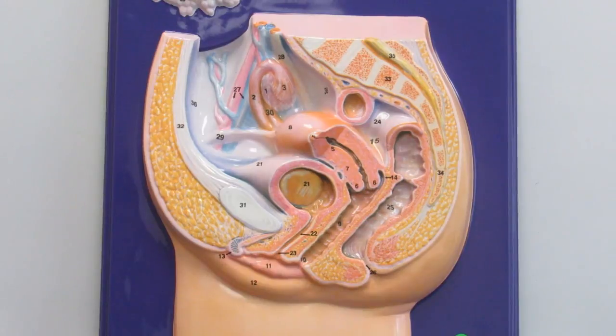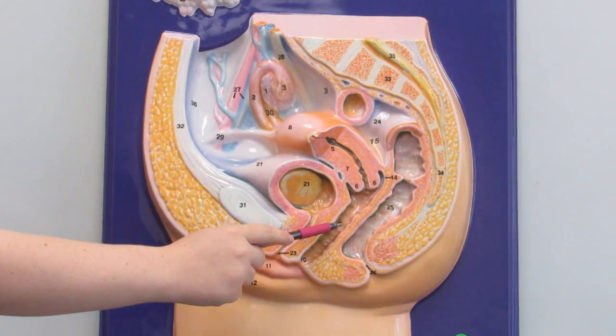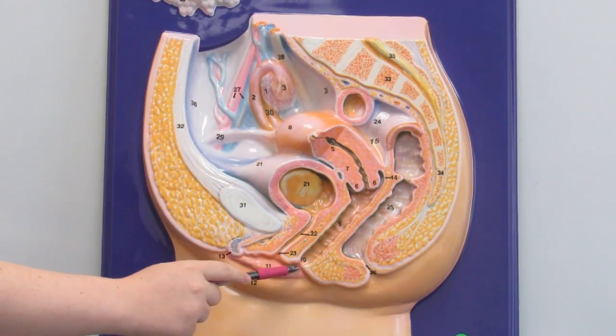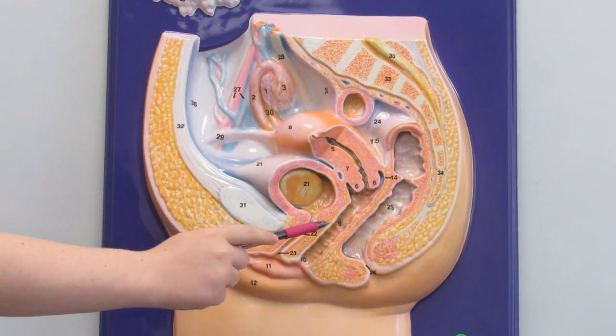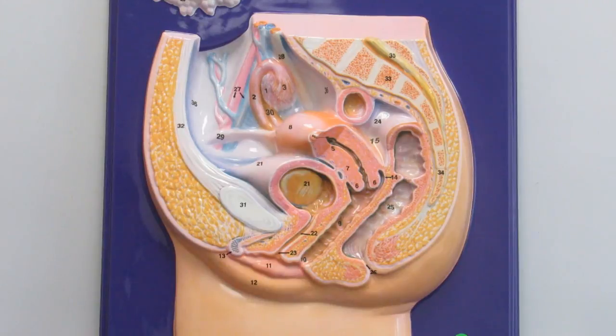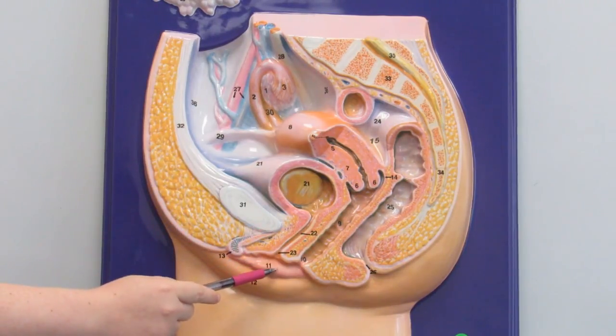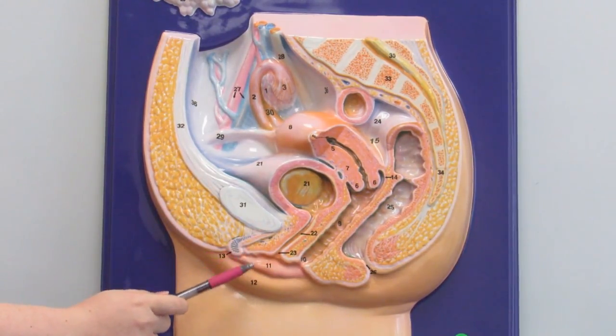Connected to the uterus is the vagina, located here at 9, and then further down the vaginal orifice, or opening, at 10, both of which help with menstruation, intercourse, and reproduction. Moving to the outside of the vagina, we find the external genitalia, which as a whole unit are known as the vulva.